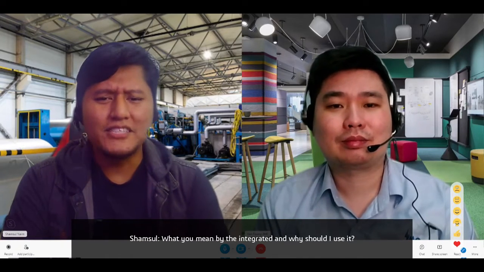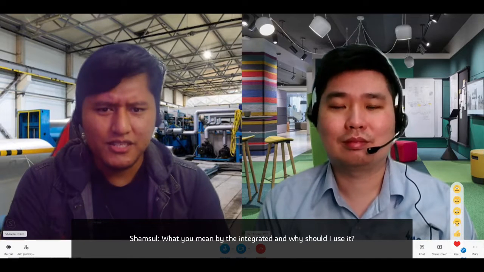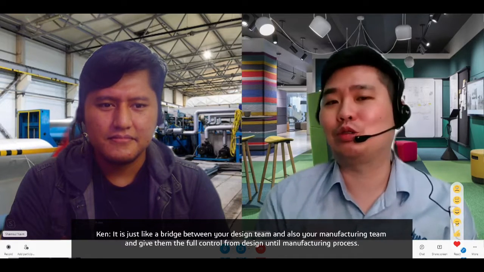What do you mean by integrated and what should I use it for? So since your users are using SOLIDWORKS right now, it means on top of your SOLIDWORKS CAD interface, you add on a CAM interface for you to perform the programming. It's just like a bridge between your design team and your manufacturing team, and gives them full control from design until the manufacturing process. And how can my design team and machinists benefit from the software?